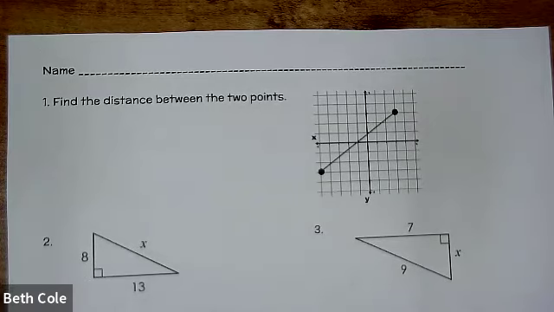Would anyone want to find their notes from last time and find what the Pythagorean theorem is? What is the Pythagorean theorem?